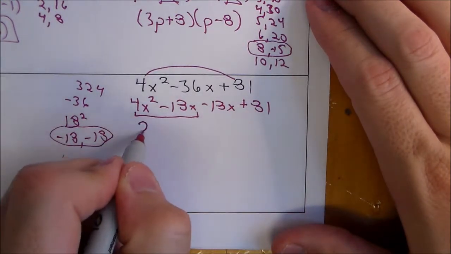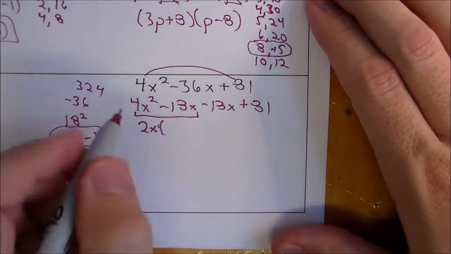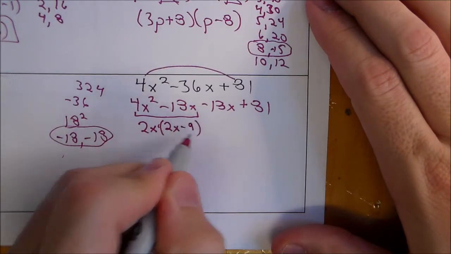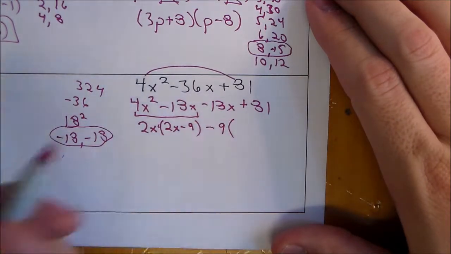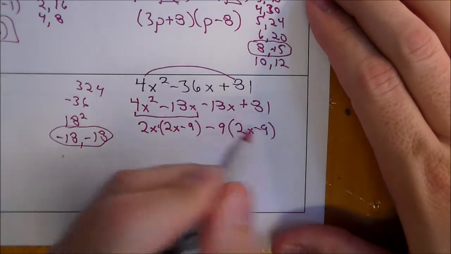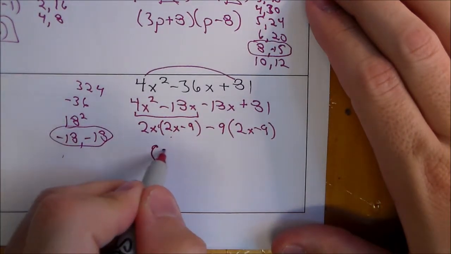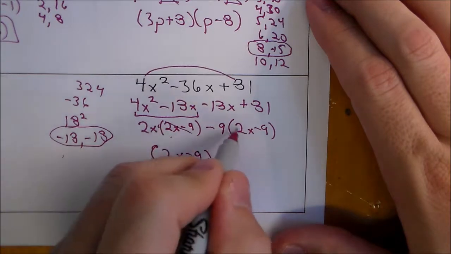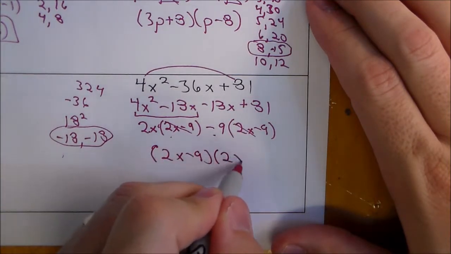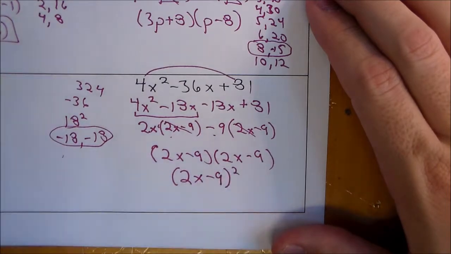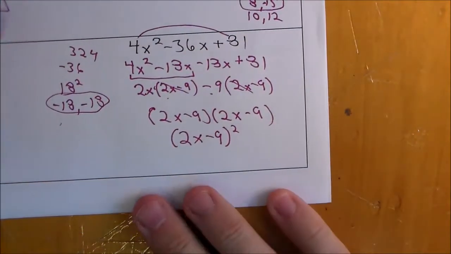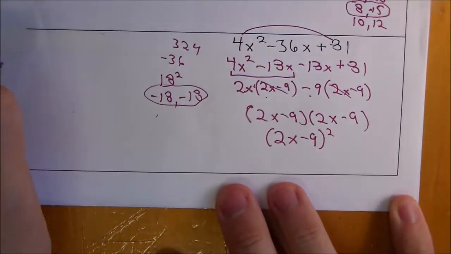I can take out a 2x from the first two terms, it leaves me with 2x minus 9. And I can take out a negative 9 from the next two, leaves me with 2x minus 9. 2x minus 9 is the common term. What I'm left with is 2x minus 9, and look, they actually are the same. It's 2x minus 9 squared. This actually could be a shortcut we could find another way. So let's look over here and rewrite it again and think about this.